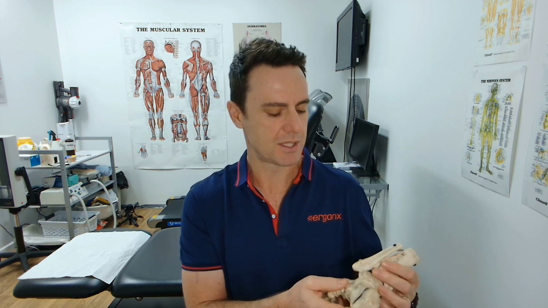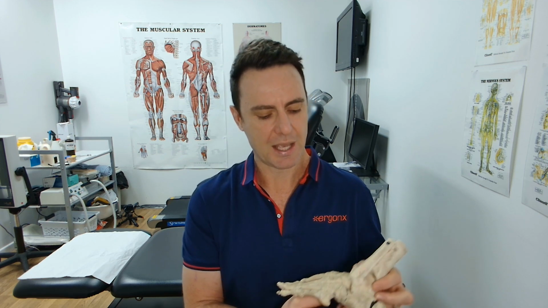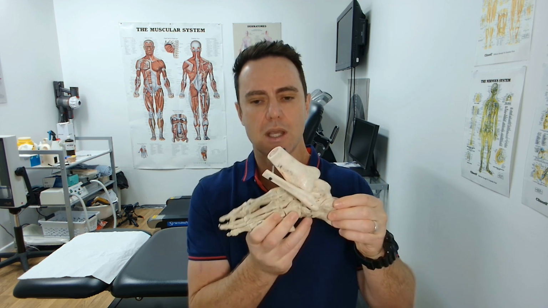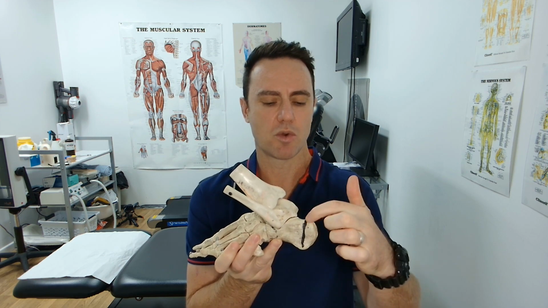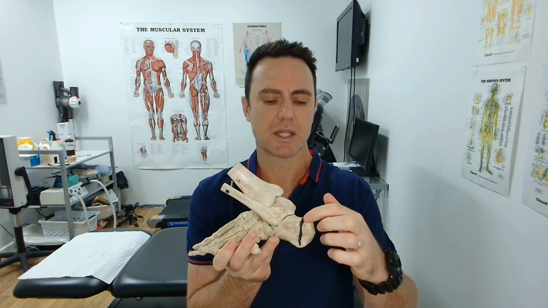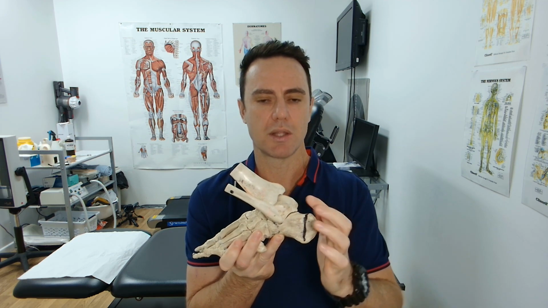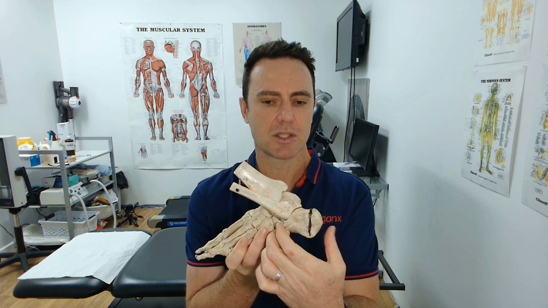The main one that most people know about is Sever's disease, or the calcaneal apophysis here. Basically the way that this calcaneus grows in length, it grows through this growth plate through here. What will actually happen is the growth plate will get wider and then turn to bone on either end. So that's how this bone actually grows in length.